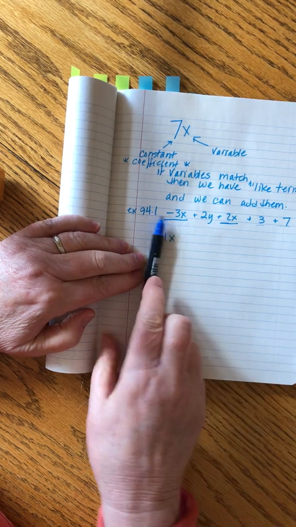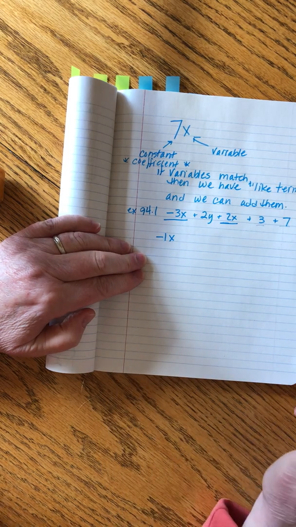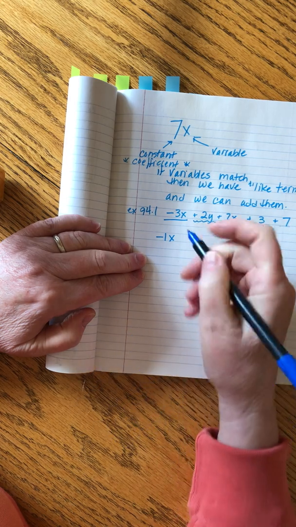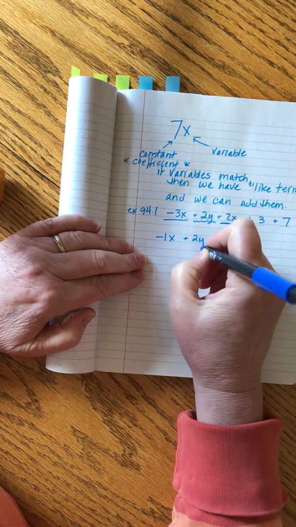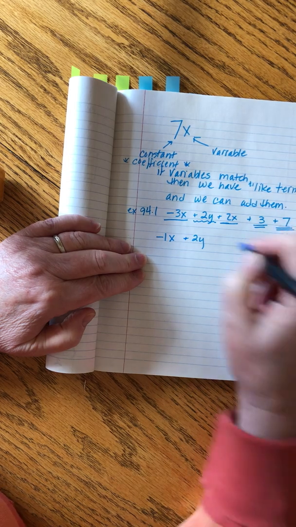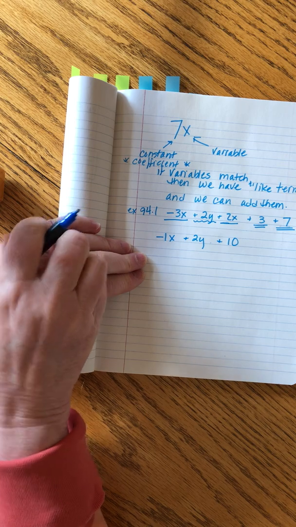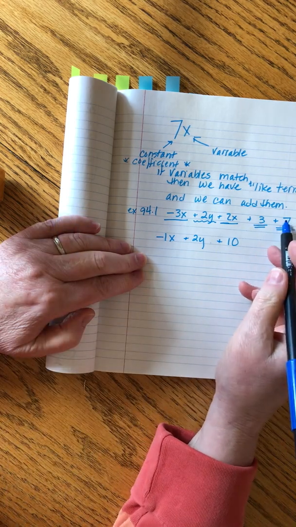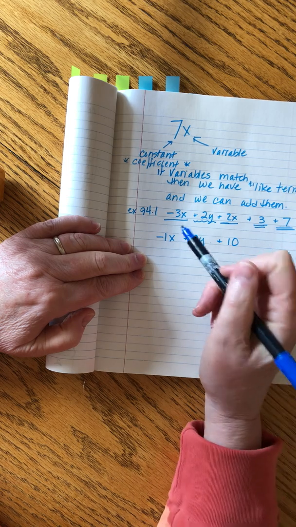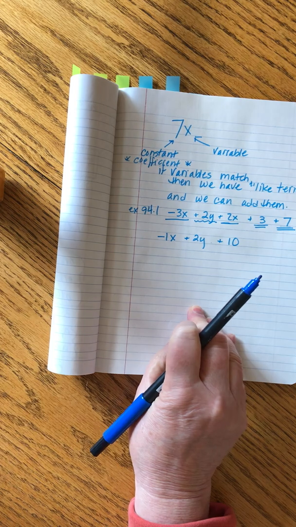When we're writing minus 1, we can leave out the numeral 1, but I'm going to leave it there just for now. Now we're looking for the y terms. There's just one, so we'll do that. And then we've got two constants, so that we add them together to get 10. All right, so we're adding like terms. We're adding things where the variables match or there's no variable at all. Okay, does that make sense?